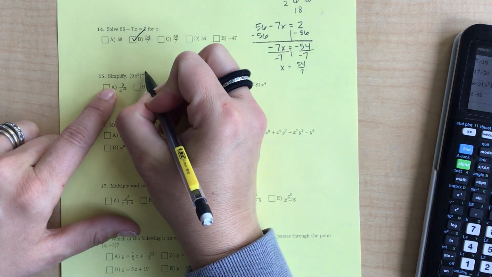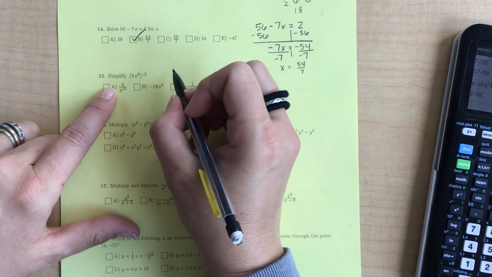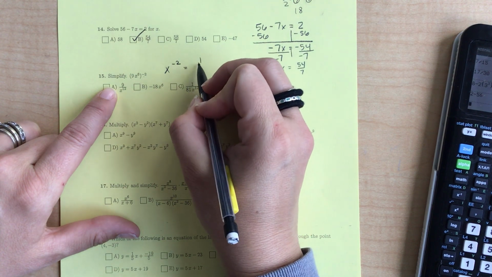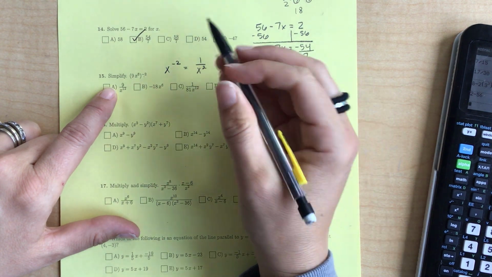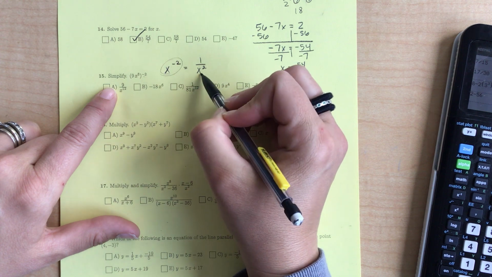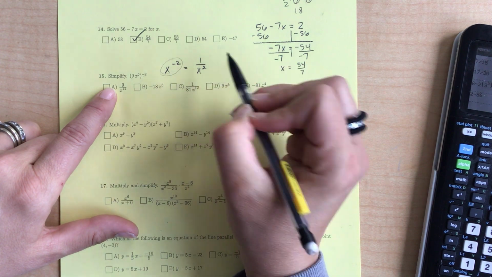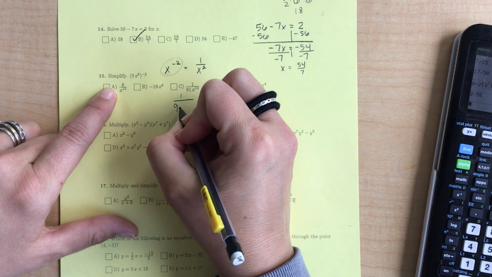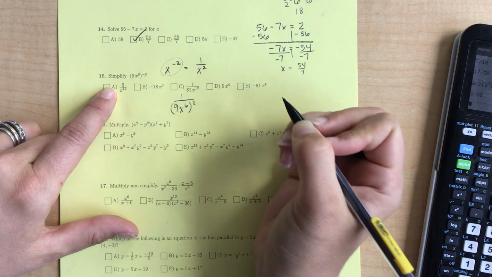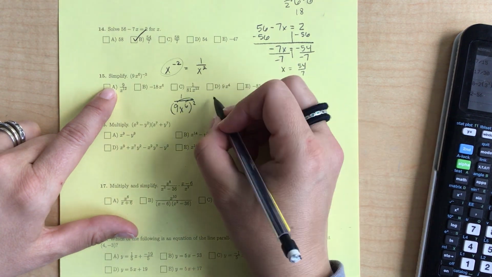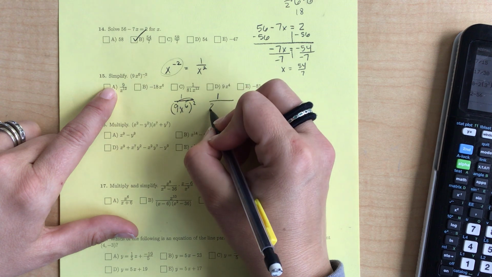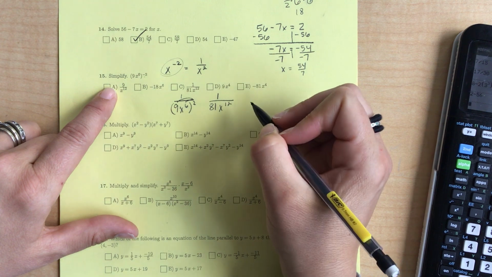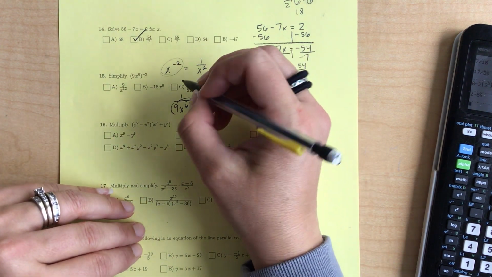Number 15. To get rid of a negative exponent, we put it on the bottom of a fraction. For example, if I had x to the -2, that equals 1/x squared. So I just take this whole entire thing, put it on the bottom of the fraction, and I got rid of the negative. So all of this is going to be 1/9x to the 6 all squared. Now we square everything. So 1/9 squared is 81, and then power to a power you multiply, so x to the 12th. So the correct answer for 15 is C.